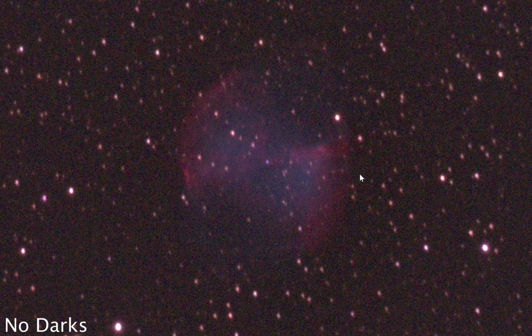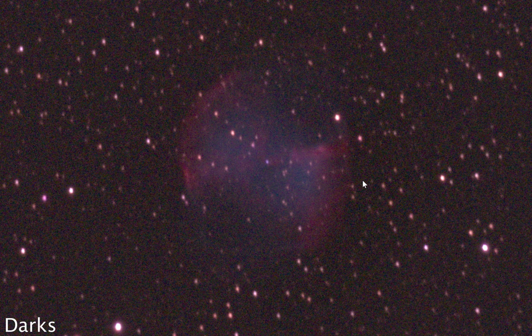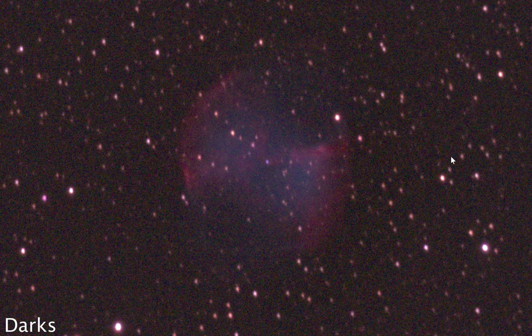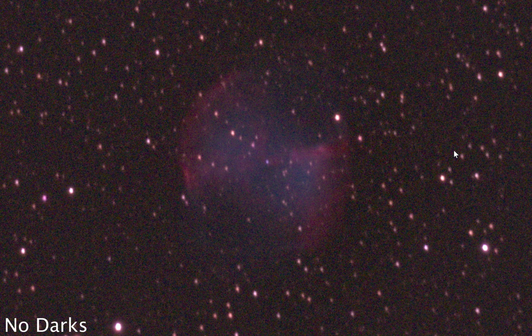As for the image with darks, honestly, I don't see any difference. Perhaps there is a bit less noise in the background. And, well, I guess it looks more evenly distributed, the noise, in terms of colors and chromaticity. But, maybe right here.